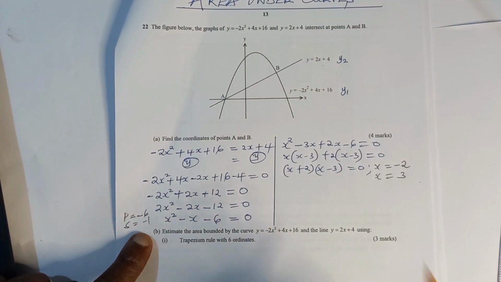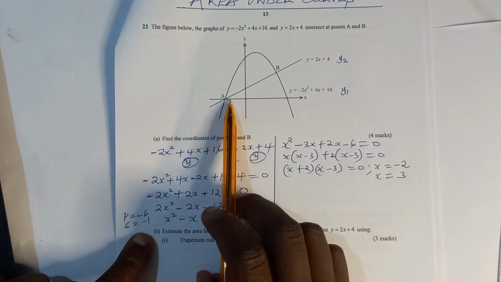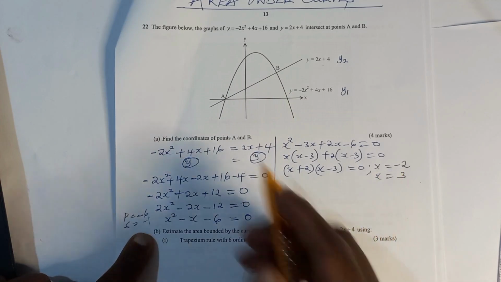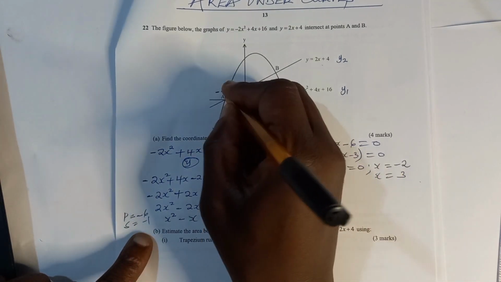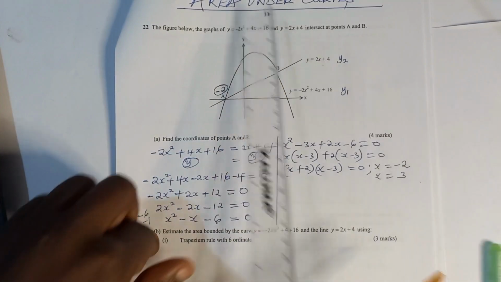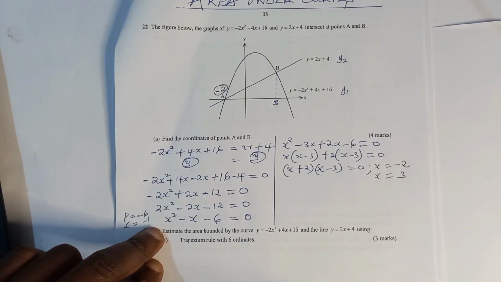Looking at the points of intersection, the one that is negative automatically will be here, so this way we shall have negative 2. And for this point of intersection here, this is where you are going to have 3. So those are the x coordinates of the points of intersection.